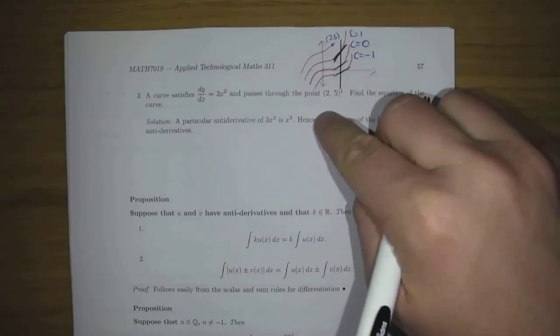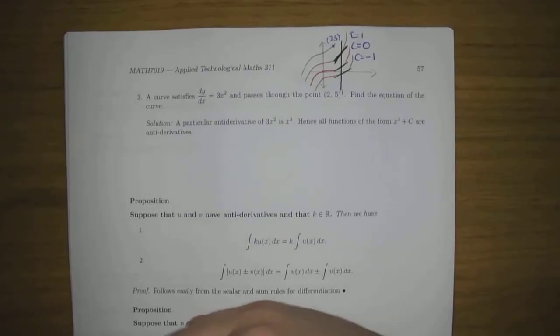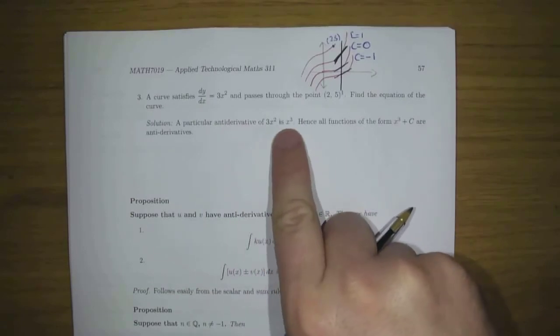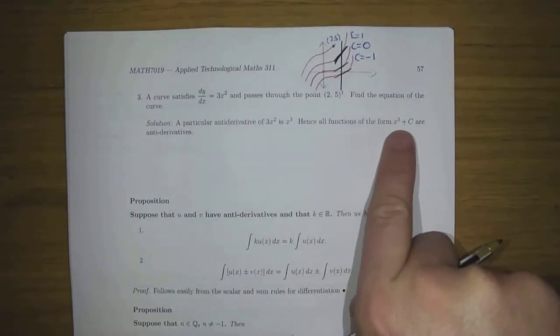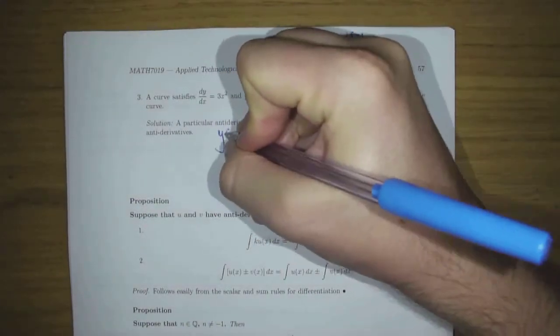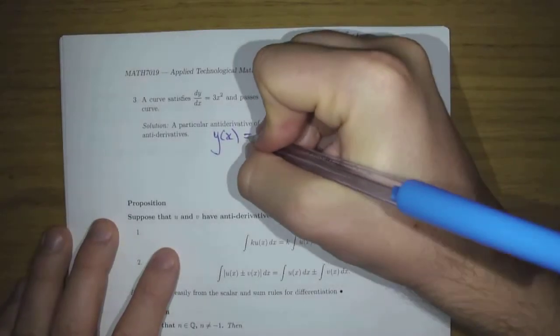So if you have that extra piece of information, which for you might be something like the beam is simply supported, so the bending moment at 0 is 0, then you can narrow down the value of c. Okay, so we have a particular antiderivative. This is x cubed, hence all functions of the form x cubed plus c are antiderivatives. So we know that y of x has to be of the form x cubed plus a constant.